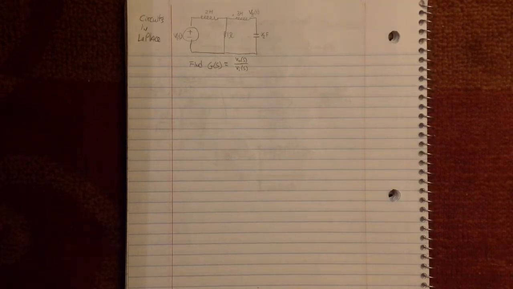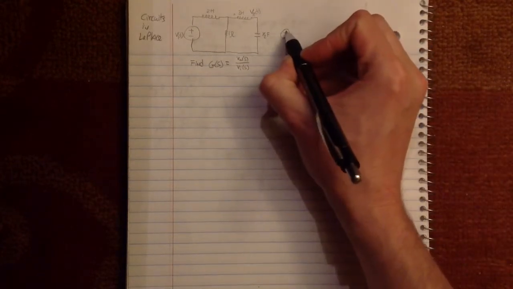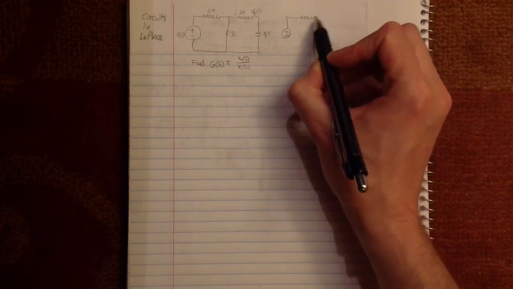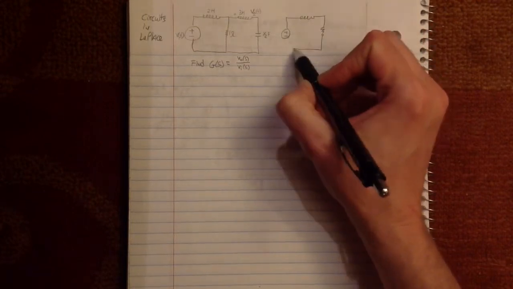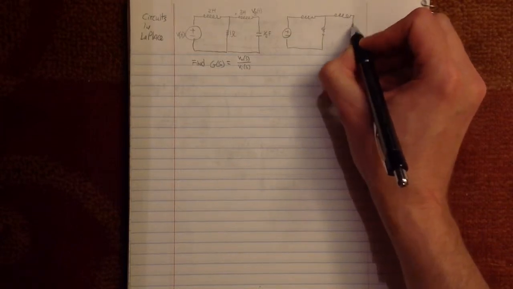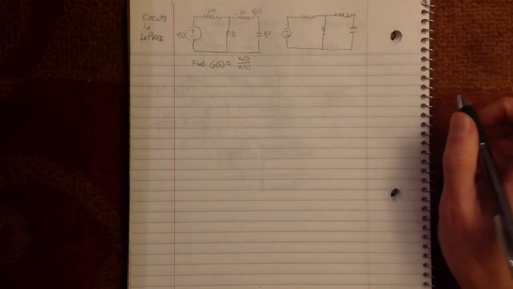So first off, you need to convert everything into the frequency domain, which I'm assuming your professors told you how to do, but it's really basic. Let me just draw it all over again. It's my crappy resistor, it's my inductor, capacitor.